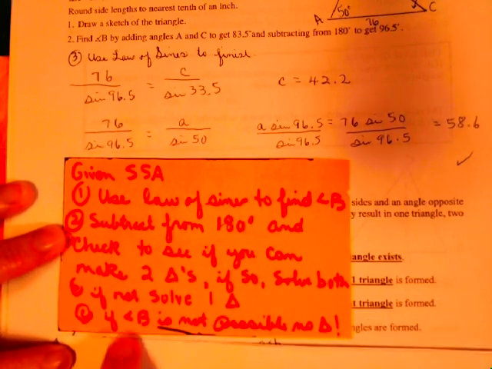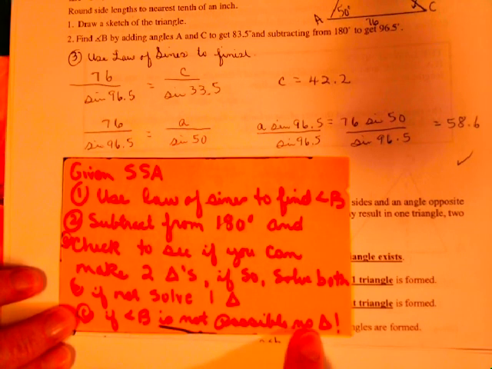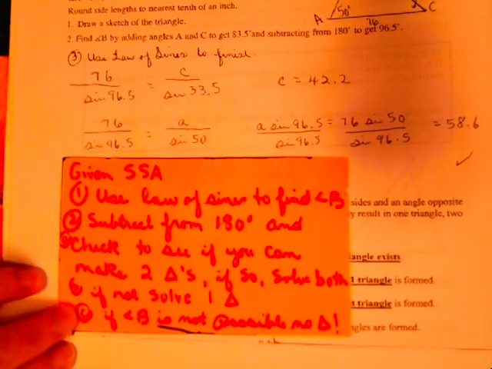Or, sometimes with the ambiguous case, no triangle is possible. If angle B is not possible, then there is no triangle. Be sure that you have all of that in your notes.